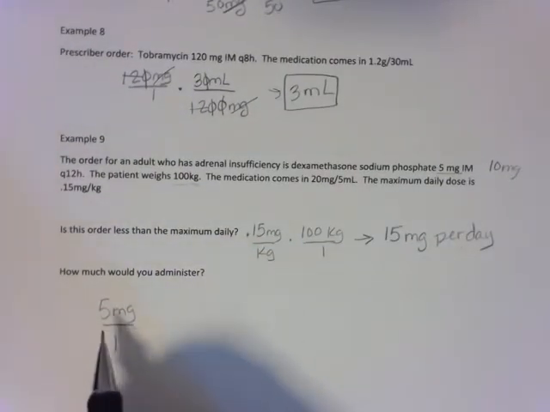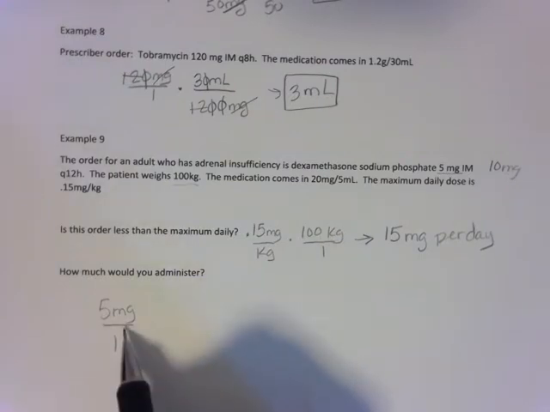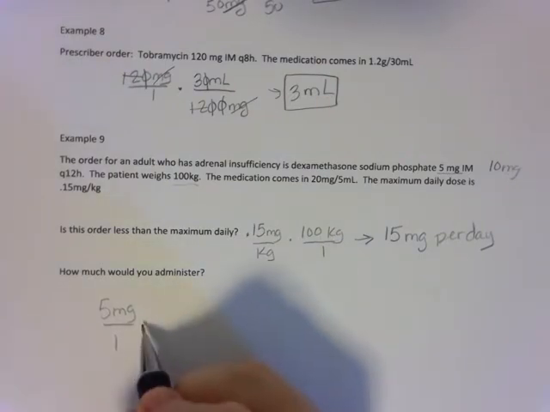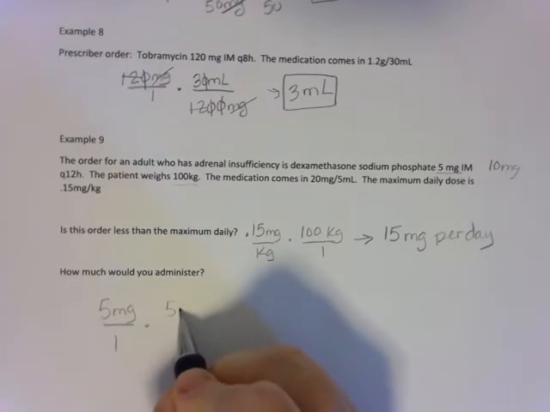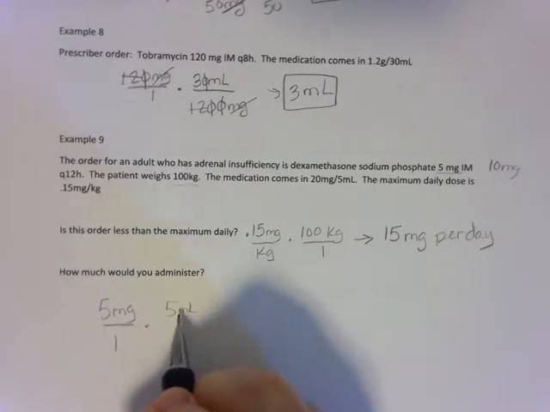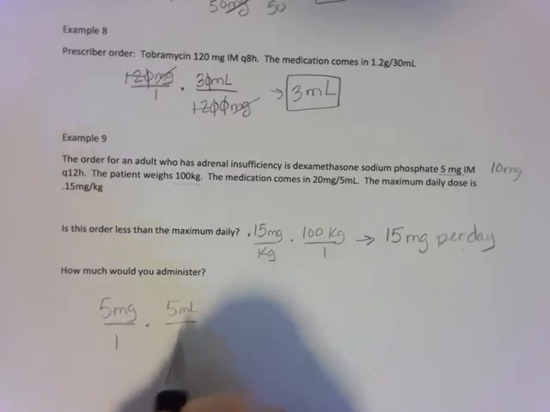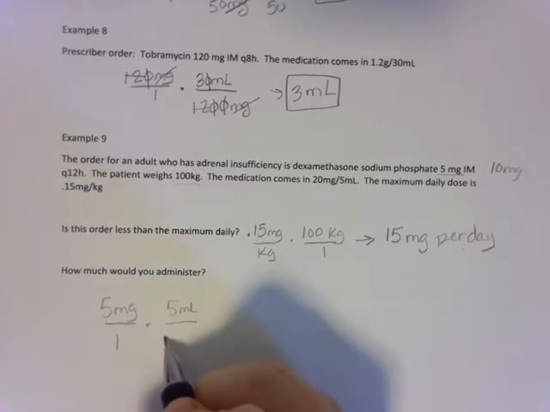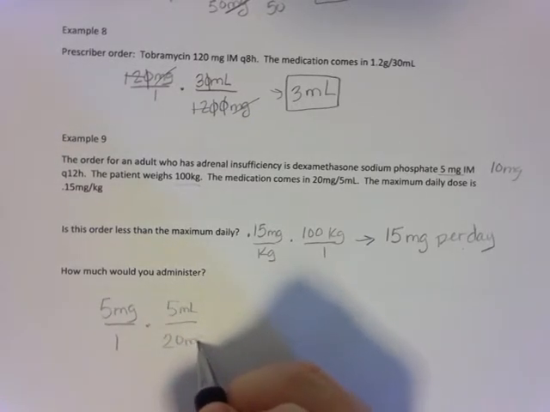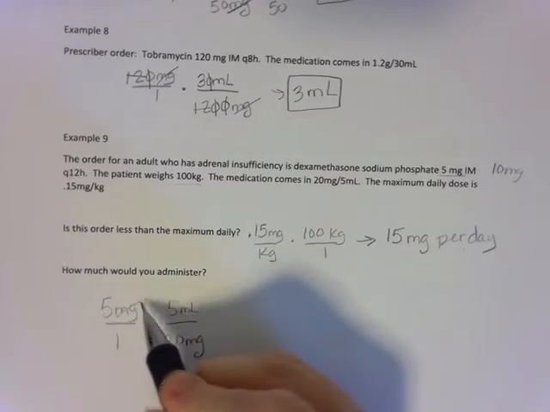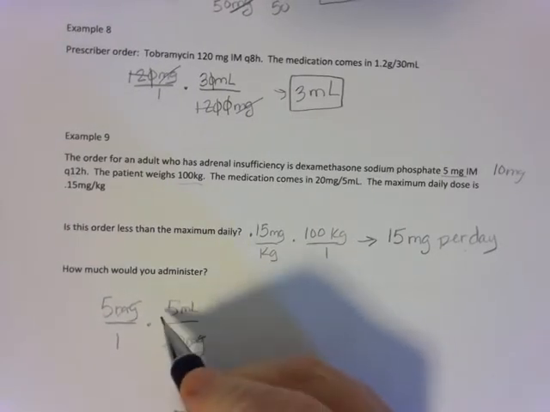And here again, the order is not weight-based, so I would put it over 1. The strength is 5 mLs, 20 milligrams.